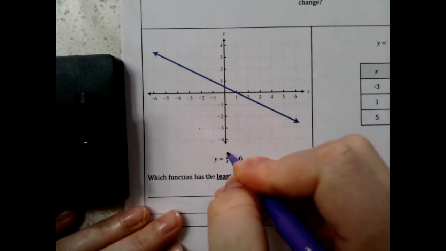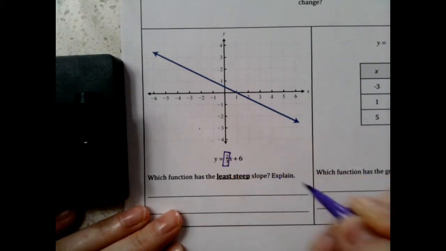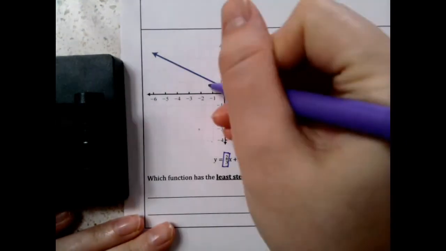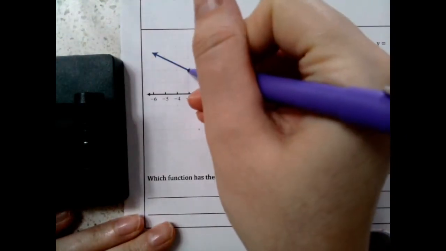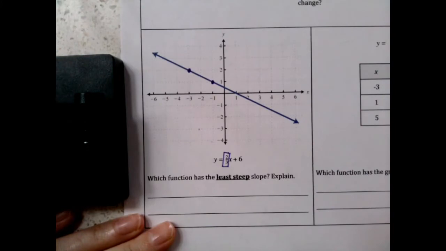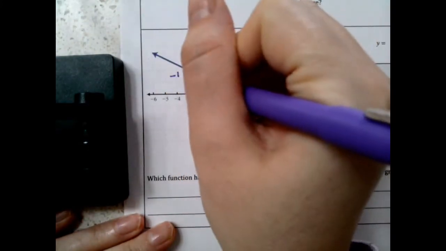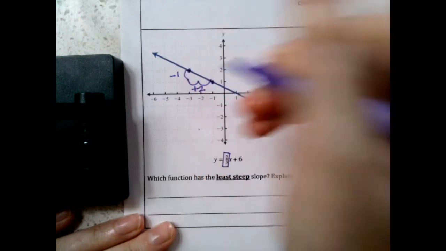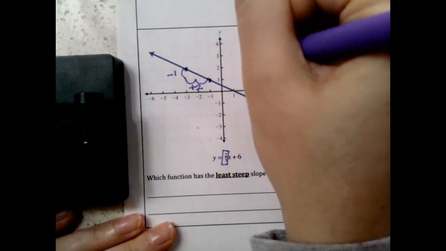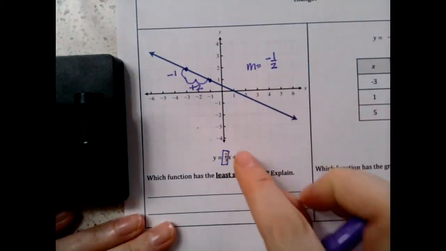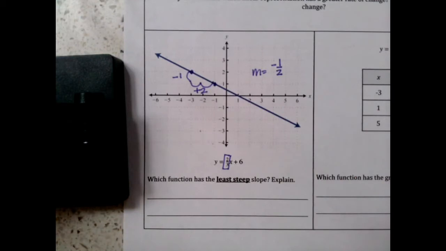An equation is easy because our slope is just m. So this is our slope, 2/3. Then I want to go through and find my slope for my graph by finding 2 points on the line and counting my rise and my run. So I rise down 1 and I run to the right 2. So my slope for this one is -1/2. So I have my slopes for each of my representations, and now it's asking me which is the least steep.